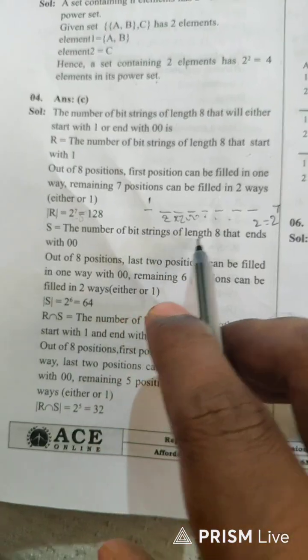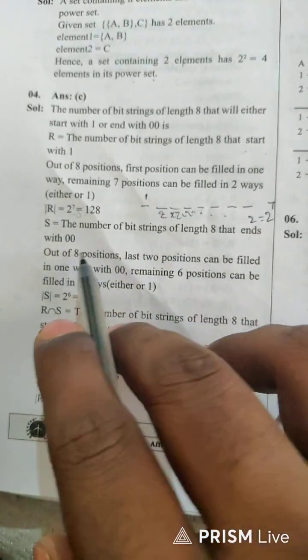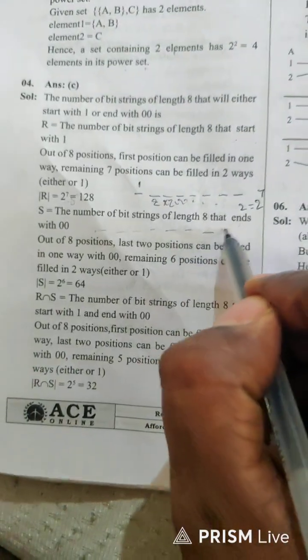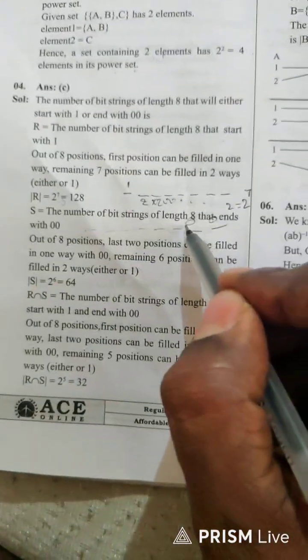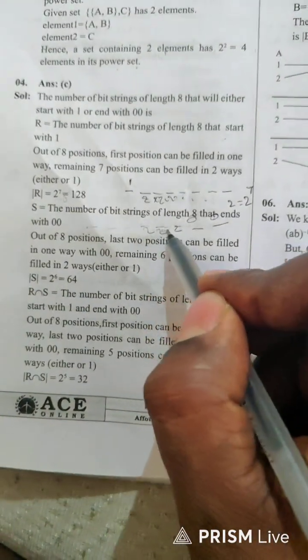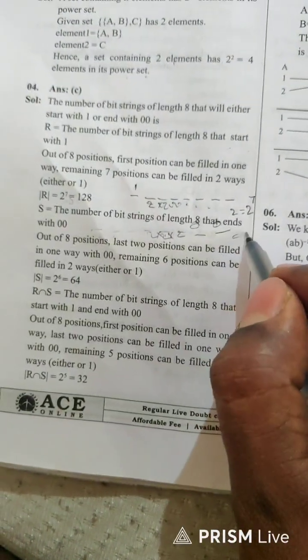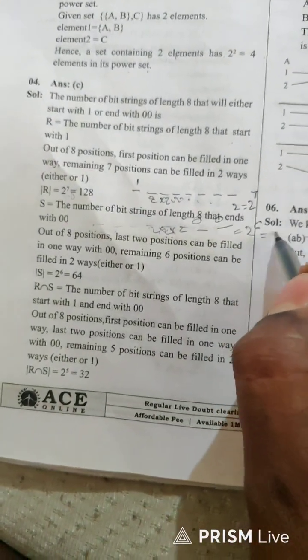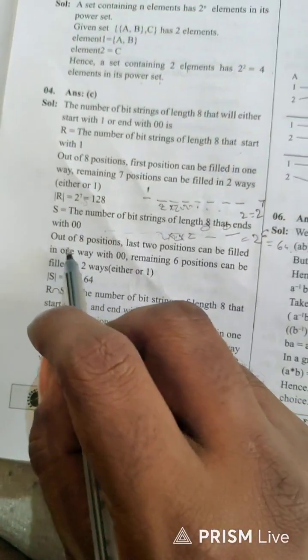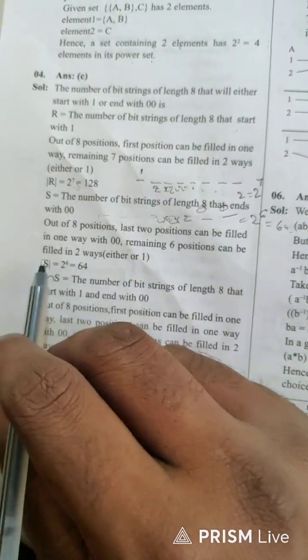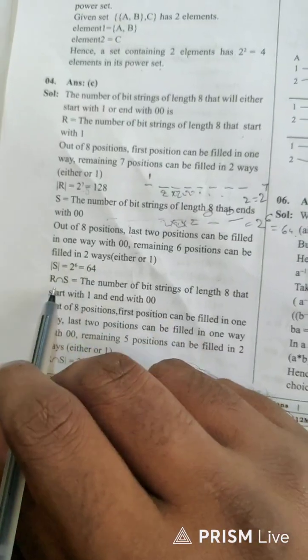ఎస్, the number of bit strings of length 8 that end with 0 0. 0 0 అంటే 1 2 3 4 5 6 7. ఇక్కడ 0 0 ఉన్నాయి. మిగతావి రావడానికి 2 power 6 ఛాన్సెస్ ఉన్నాయి. దట్ ఈస్ ఈక్వల్స్ టు 64 ఛాన్సెస్ ఉన్నాయి. So the last two positions are fixed as 0 0, and the remaining 6 positions can be filled in 2 power 6 ways.